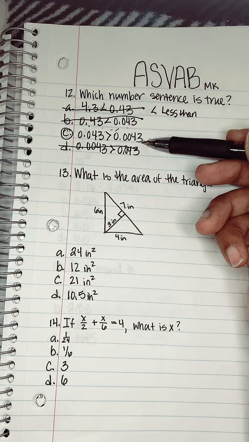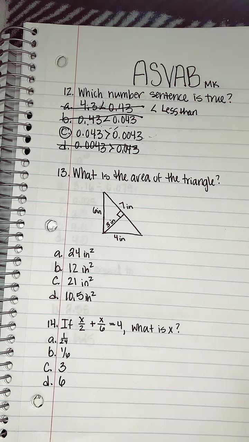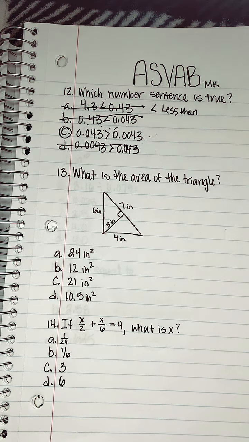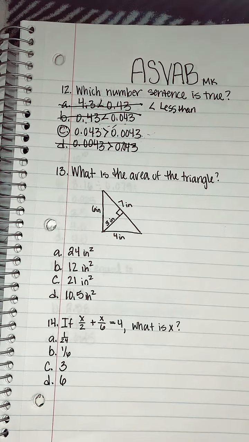Any questions on this? Is anybody lost on why this one is the answer? I mean, everybody was putting up C's, but let me know if you're confused on that still, okay? Because I can show you a different way. All right, let's go to number 13. What is the area of the triangle?